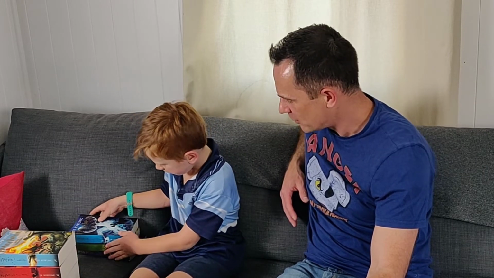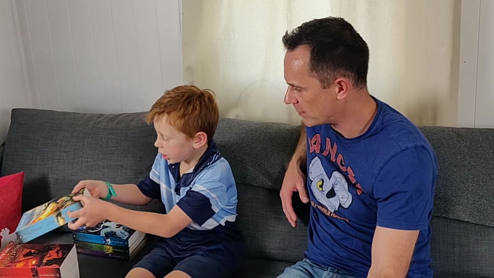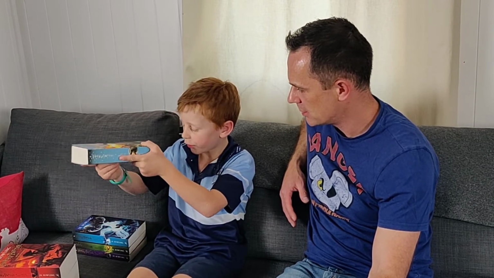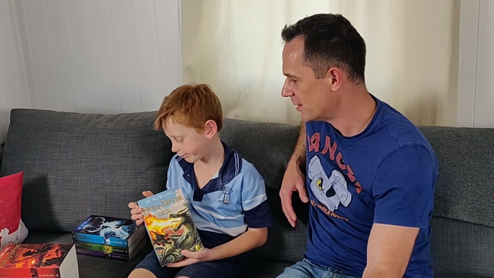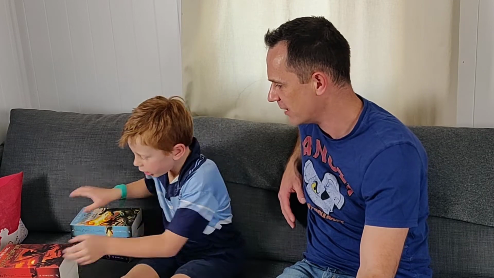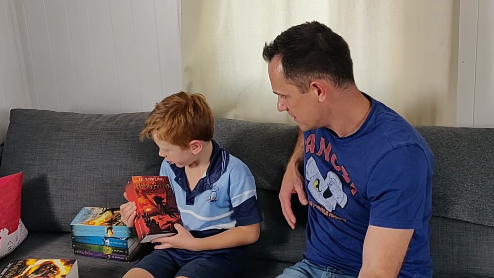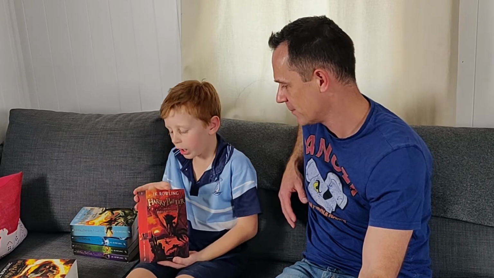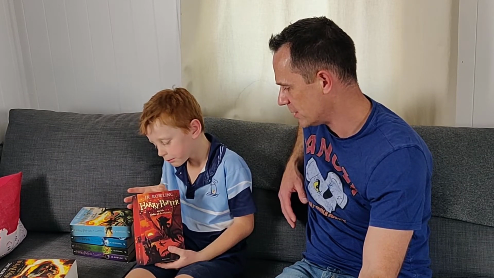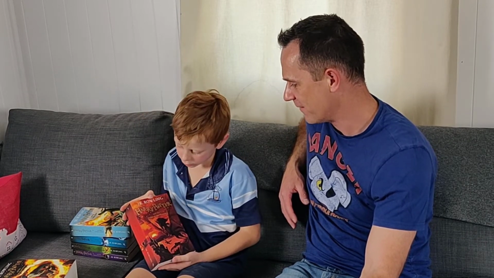Okay, and then what's next? Book 4. How big is book 4 compared to book 1? It's about twice the size. All right. Well, nearly twice the size. It's not exactly twice the size. That's all right. And then what's the next one? Book number 5. Book 5 is twice the size of the first book. Is it more than twice the size? Probably not. Probably not, but it's about twice the size. It's called The Order of the Phoenix.